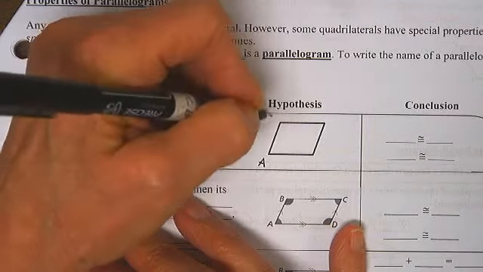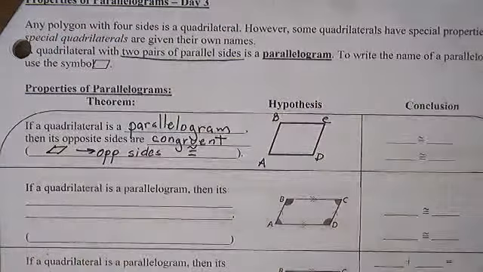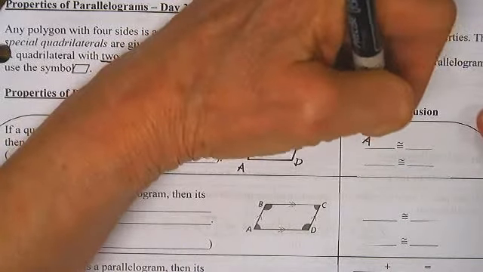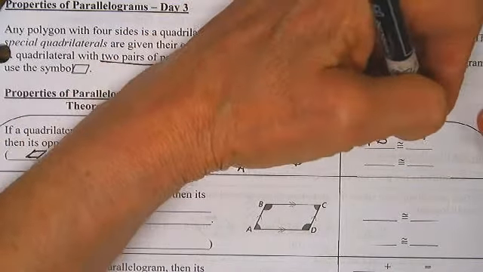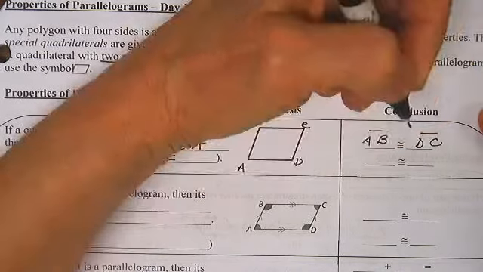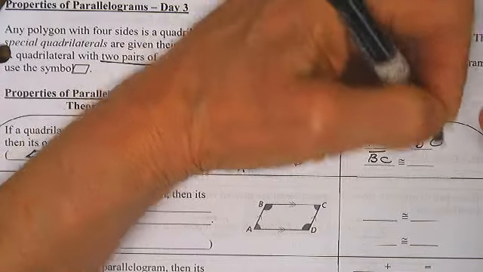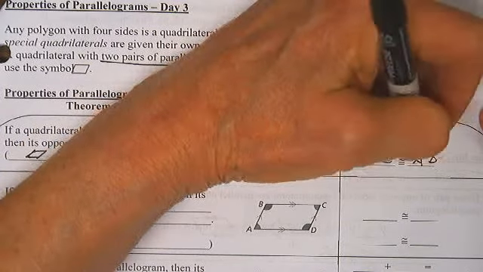If we have ABCD, and it is a parallelogram, then AB is congruent to DC, and BC is congruent to AD.